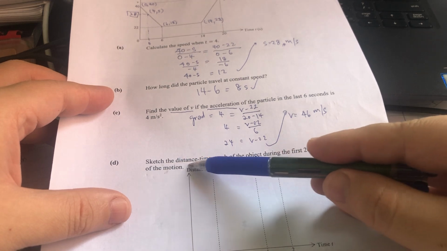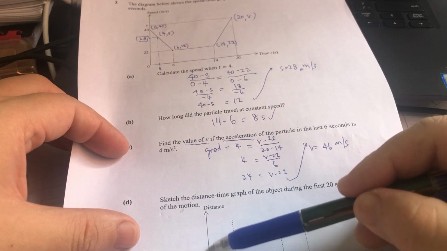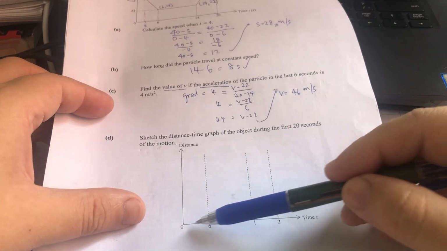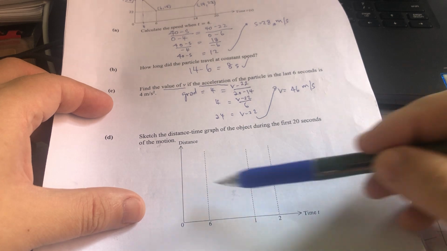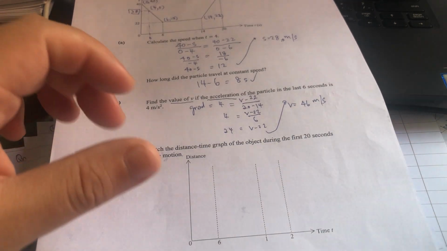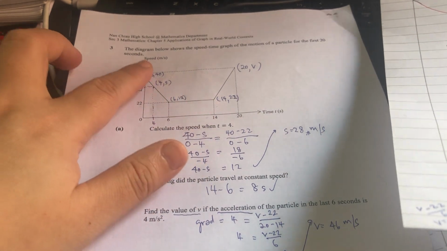Okay, so sketch the distance time graph. Distance time graph means I need to know the distance after each of this. I need to know the distance traveled, right? So what we learn in class, if you remember, is this. Now I've enlarged this speed time graph into this.